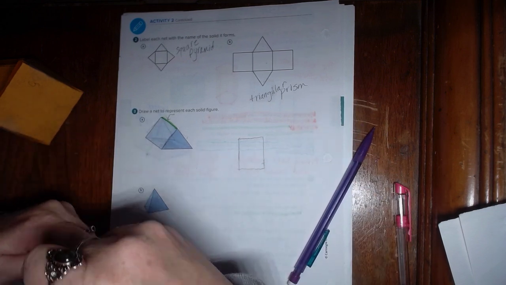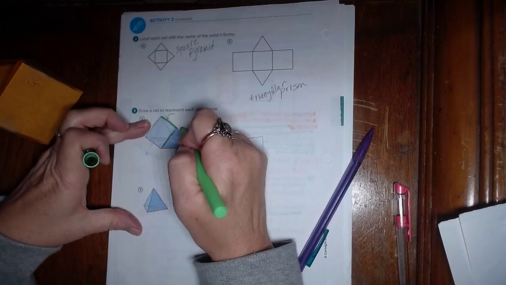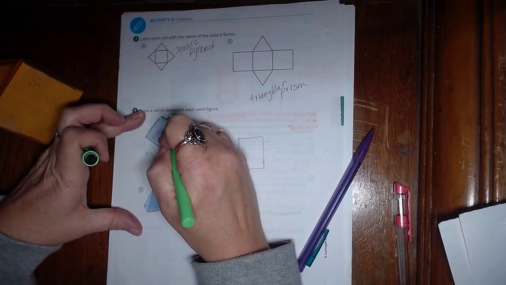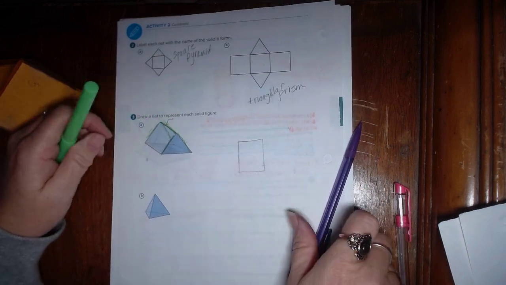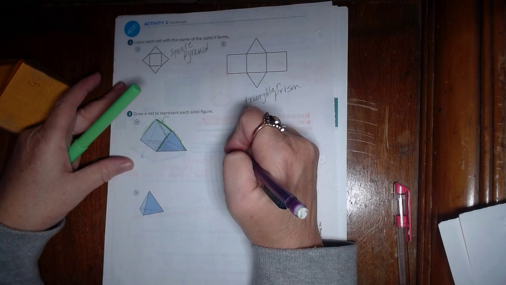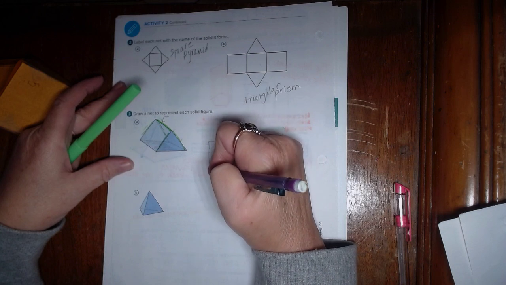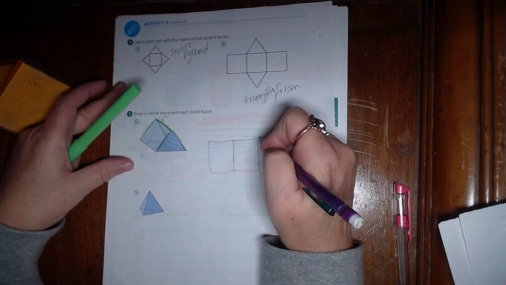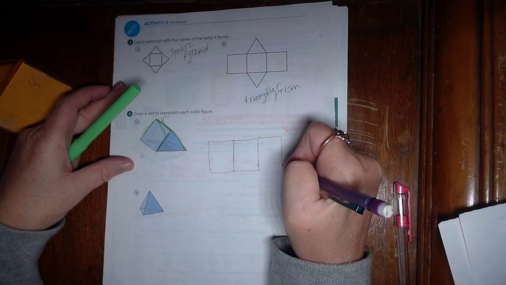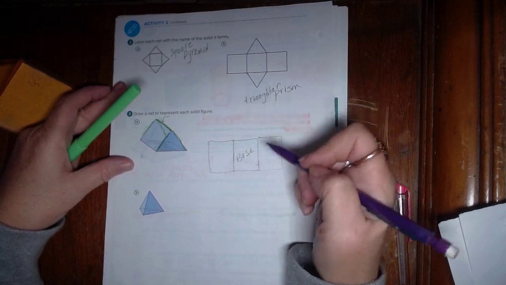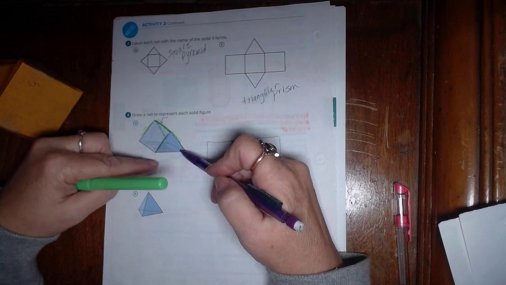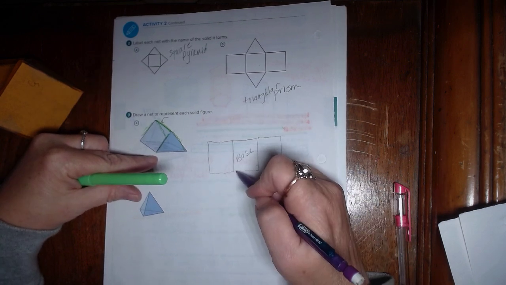So if I unhook those, like let's say I just kind of cut it down so I could unfold it and back here, then coming off of the side is going to be another rectangle. And off this side will be a rectangle. If I had this as the base, then those triangles would be attached to that base.